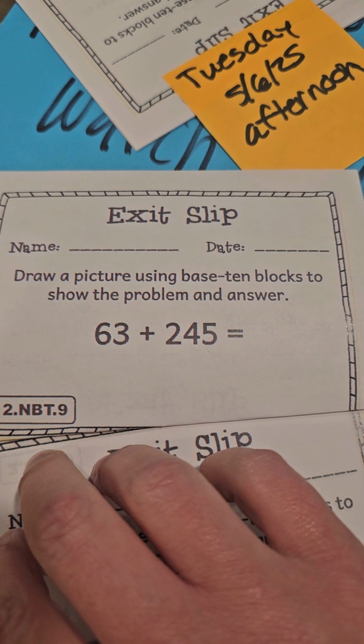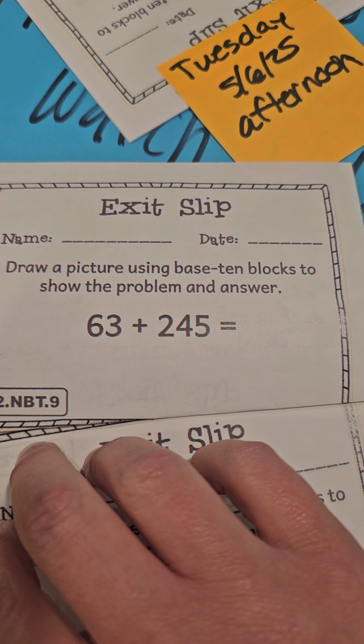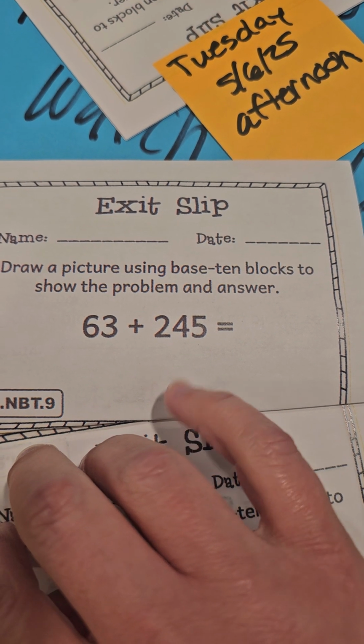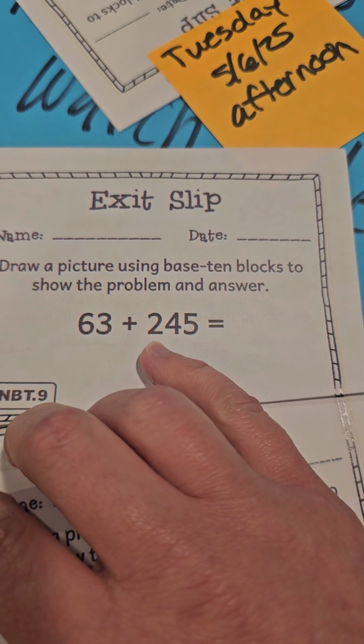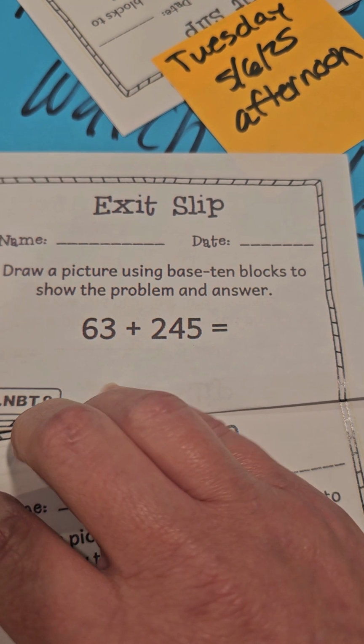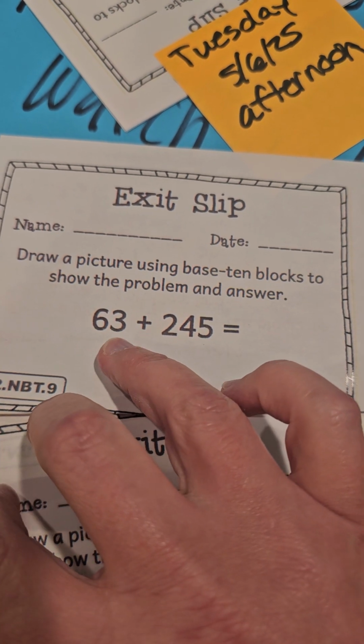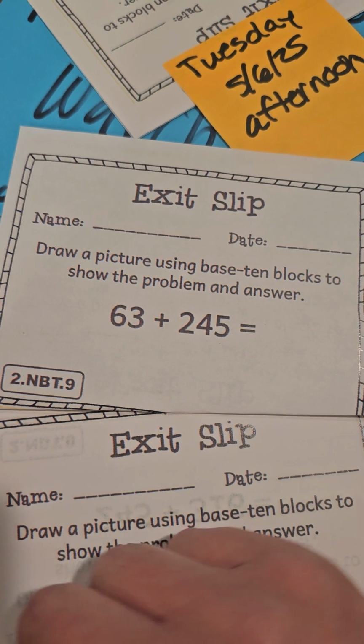All right, the second one says draw a picture using base 10 blocks to show the problem and answer. Remember to use squares for hundreds, okay? We use rods for tens, dots or circles for the ones place.